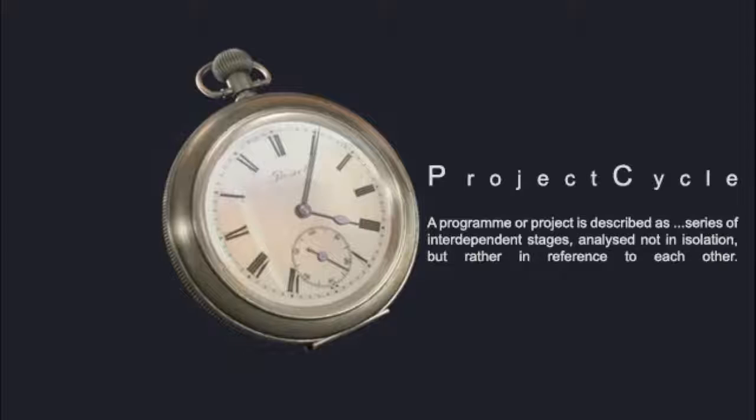A program or project is described as a cycle because it consists of a series of interdependent stages, analyzed not in isolation, but rather in reference to each other, and may be subject to varying interpretations depending on the author or development agencies involved.